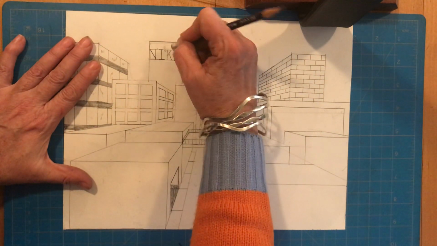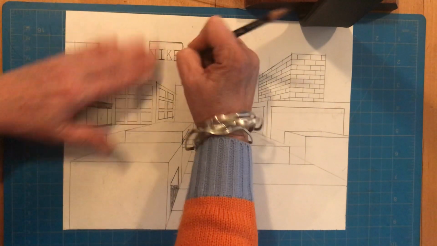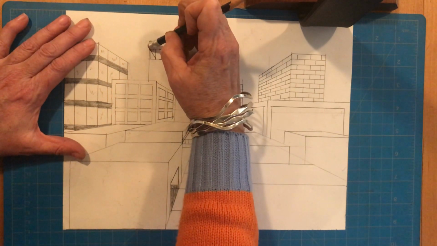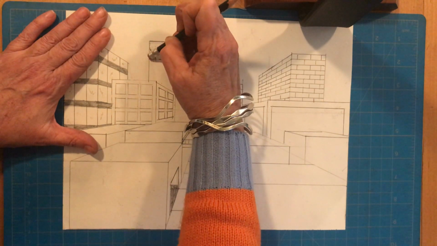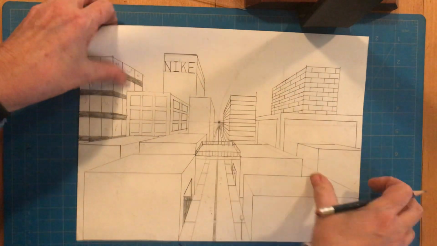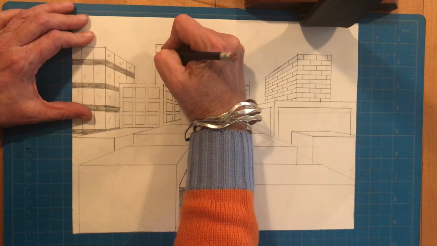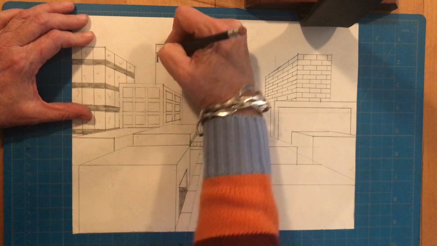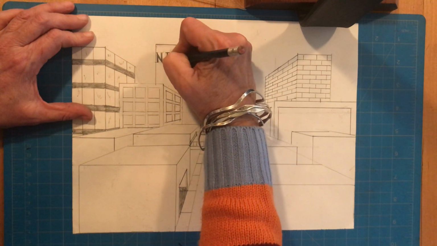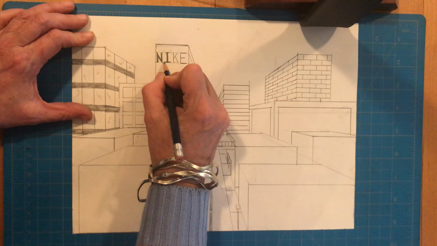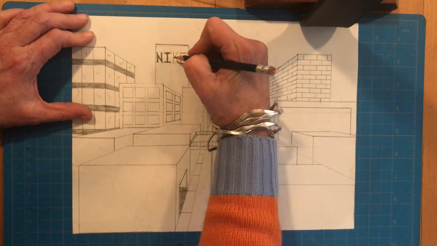Now I'm going to erase those little guideline marks. I'm going to erase the top and the bottom line where you can see it. And then I'm going to make these letters a bubble. I'm going to make them a little thicker so they're not just skinny little lines. So to do that, I'm going to draw a line right next to it to make them a little thicker. Bolder. Create a little contrast here, make it stand out. People driving down the road will be like, Nike, I see that sign. Catches my eye.